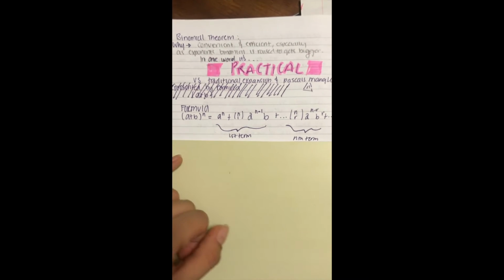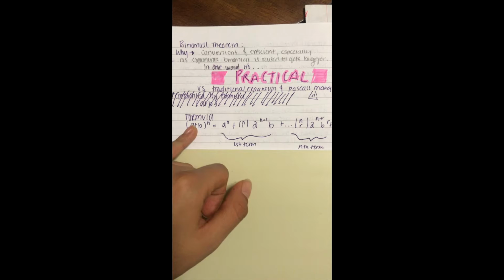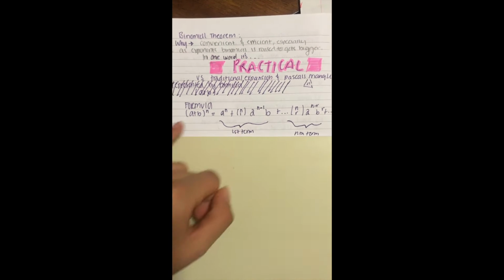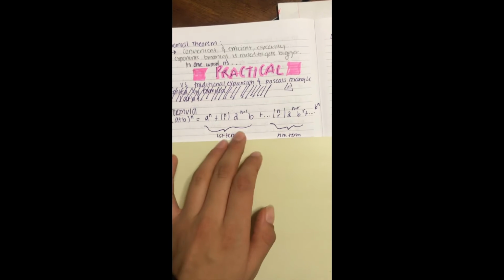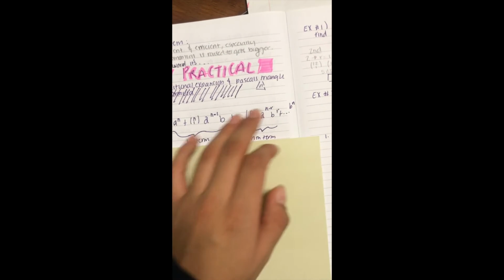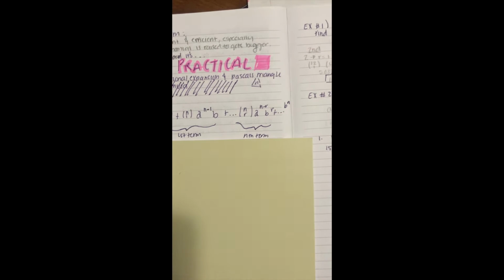Here we have where the different components of the formula are coming from. We have a plus b raised to the n power. This is representative of the first term, and this is representative of the nth term, or whatever term you're looking for.